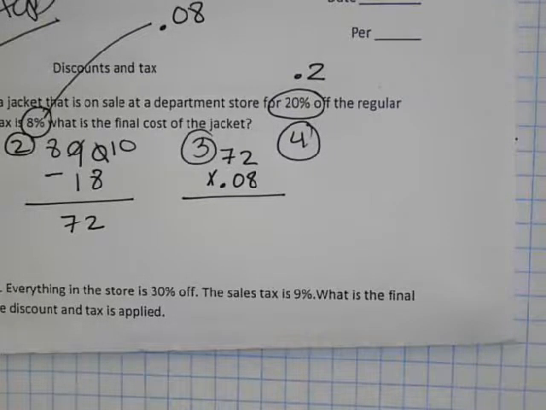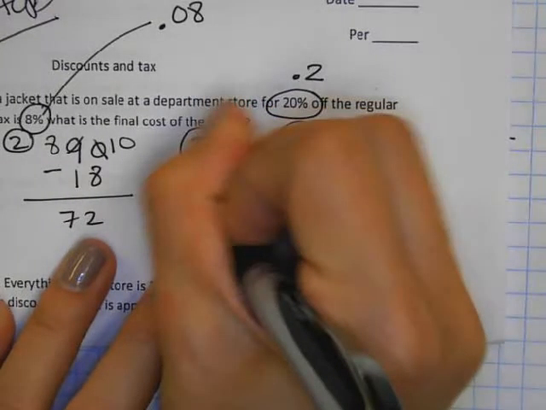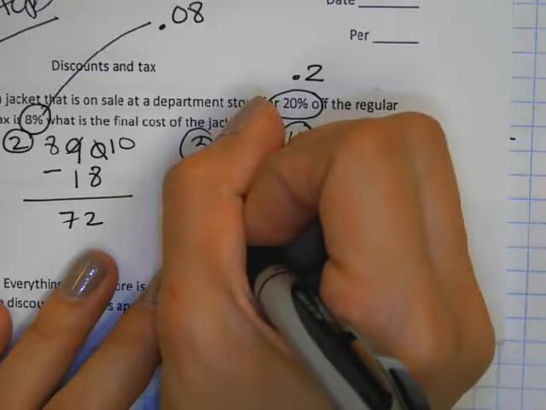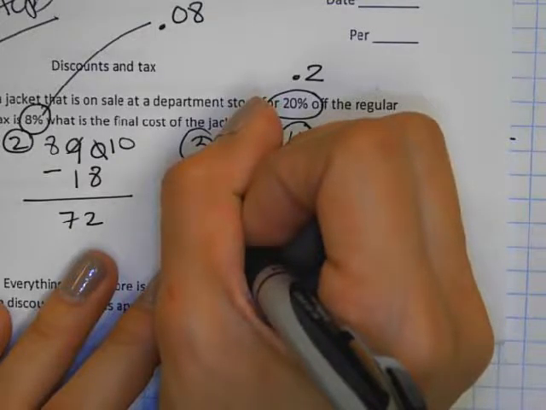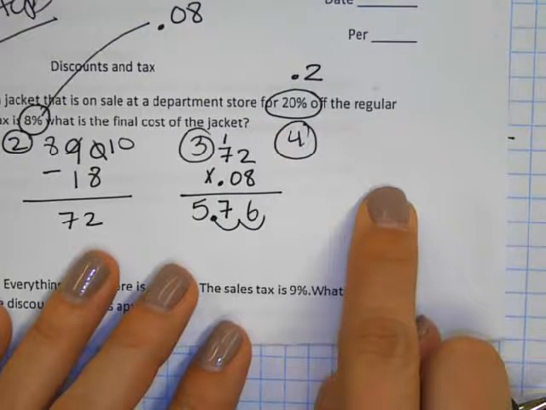Yes. I don't want you sitting there. I want you using what you have available to you. How many times do I move my decimal? 2. What do we get? Good job. What's my last step?